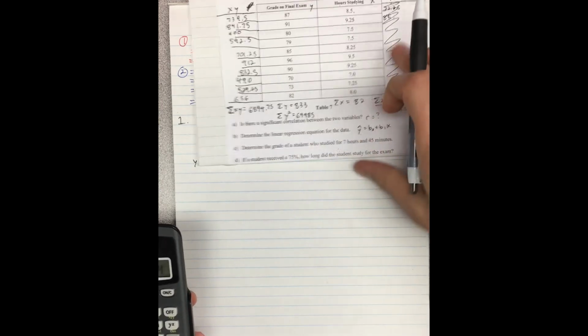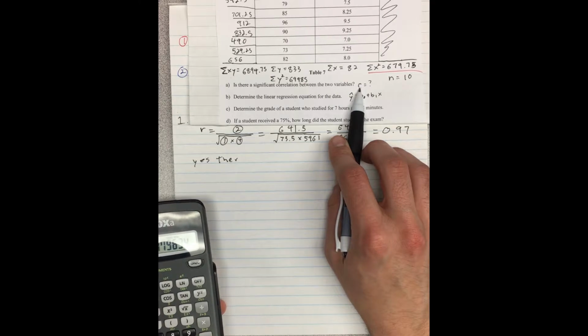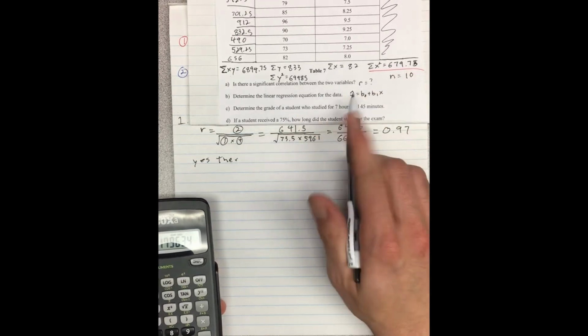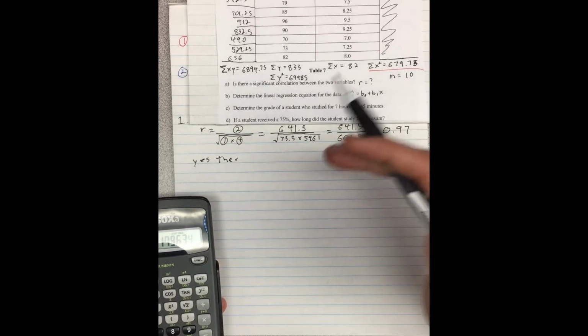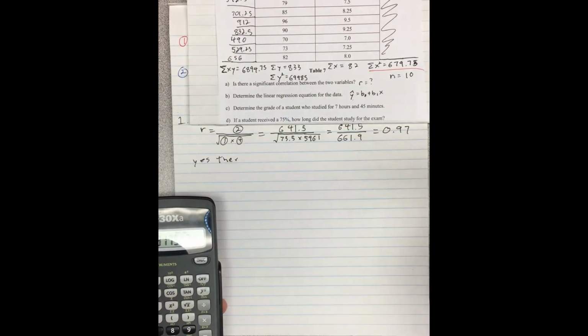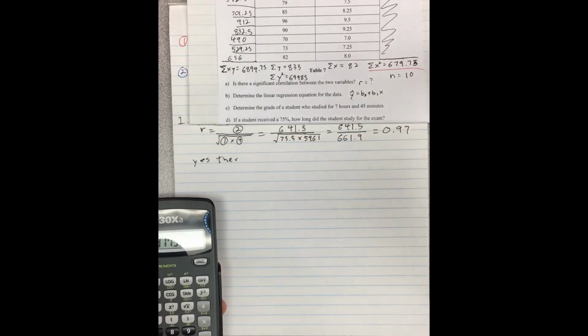So remember the question was, is there a significant correlation between the two variables? Well, remember from your textbook or your manual, r ranges between -1 and +1, with +1 or -1 being a significant correlation. If it's positive, it's a positive correlation. If it's negative, it's a negative correlation. And closer to 0 means a less significant correlation.